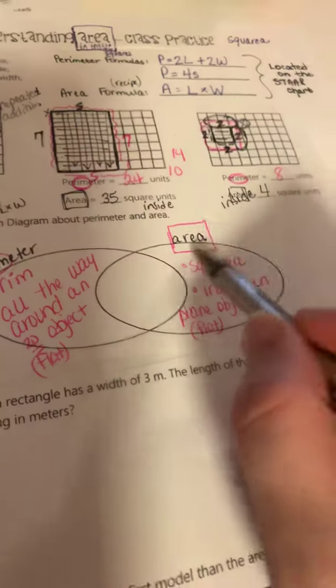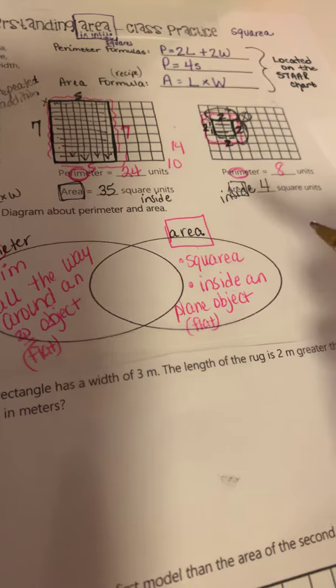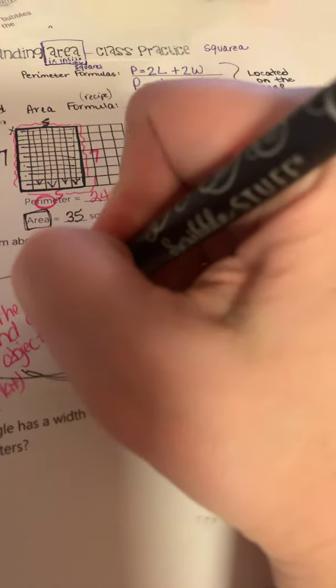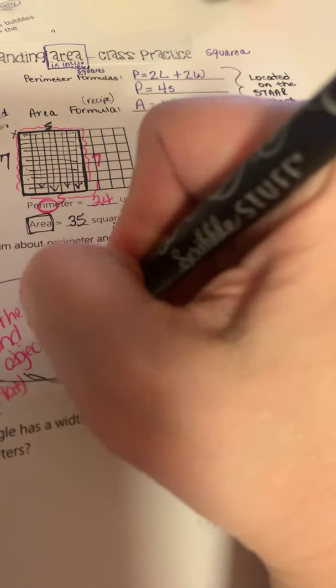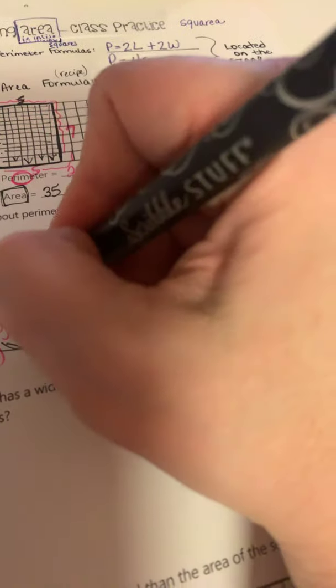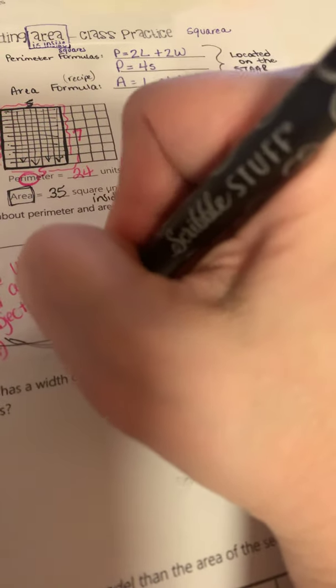So, perimeter is all the way around. Area is the squares inside. What's something the same about both of them? Yep, right there. They both deal with plane figures. They both deal with 2D flat objects. They both use length and width. So that's just kind of a discussion piece.